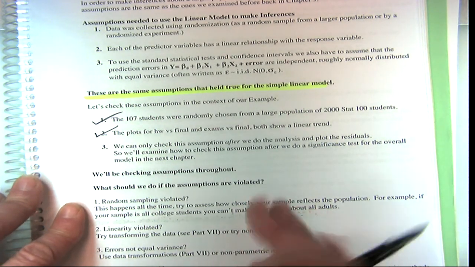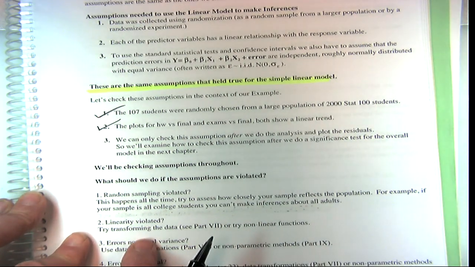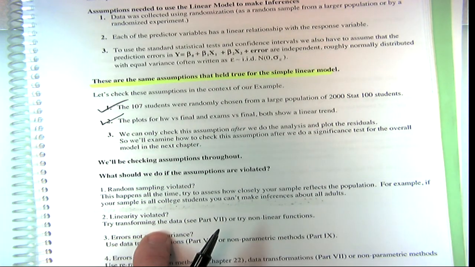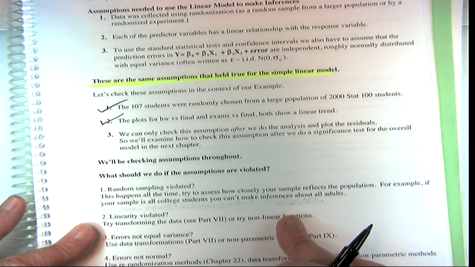But how about if linearity is violated? Well, then what we're going to do, and that's going to be later on, is look at transformations of the variables to make them look more linear. That will be a section coming up after exam 2.